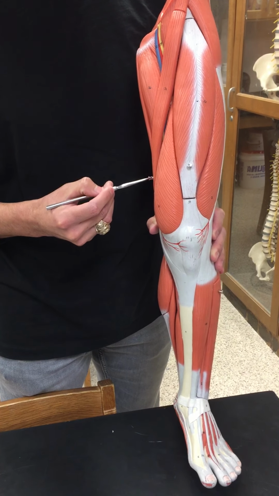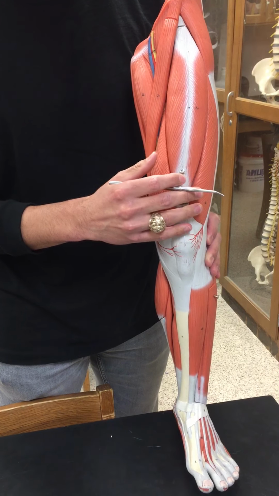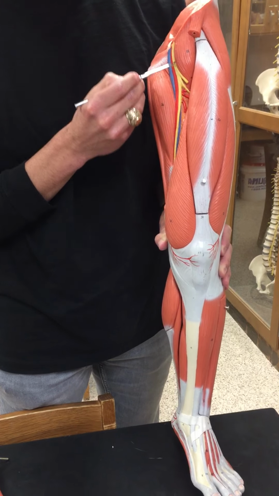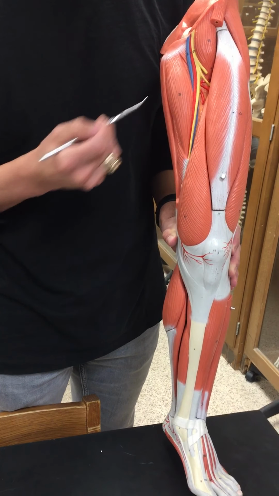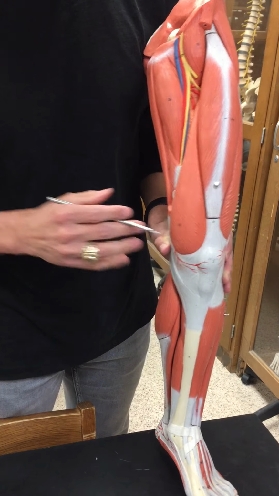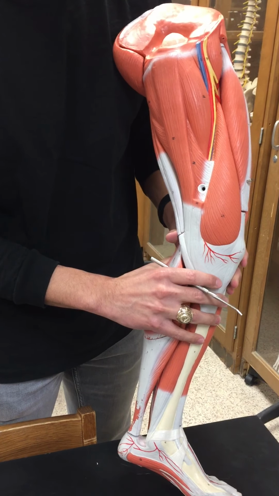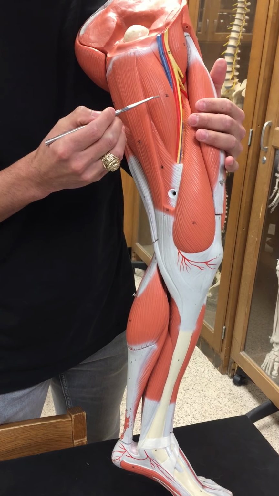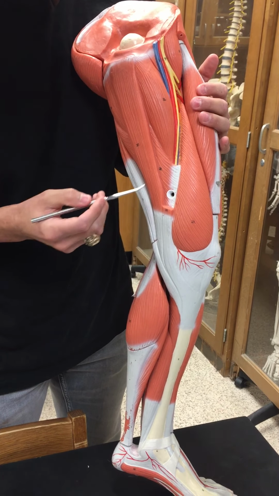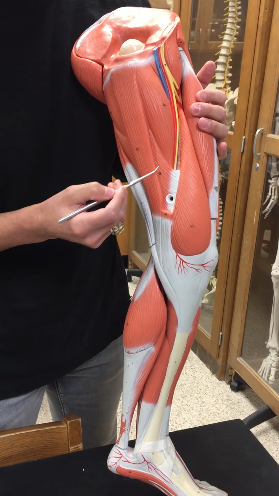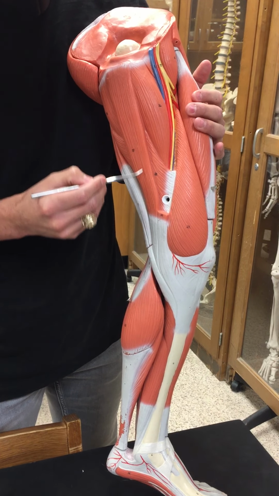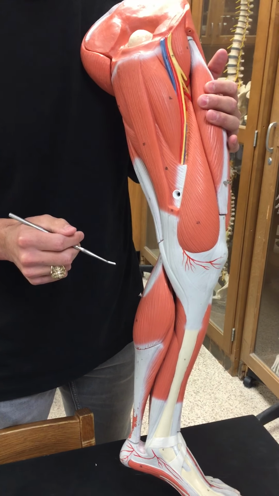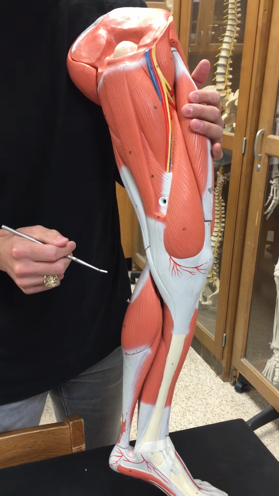This is the sartorius muscle. So all of these muscles are innervated by the femoral nerve. Okay. And then if we look medially, we'll see that this is the adductor longus, this is the adductor magnus, and then this is the gracilis. So all of these muscles are innervated by the obturator nerve.